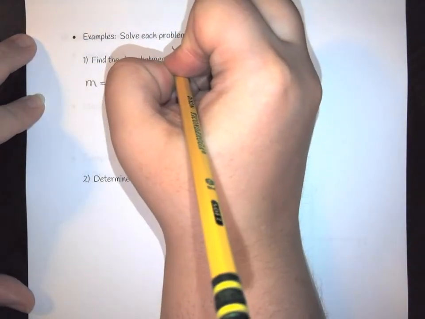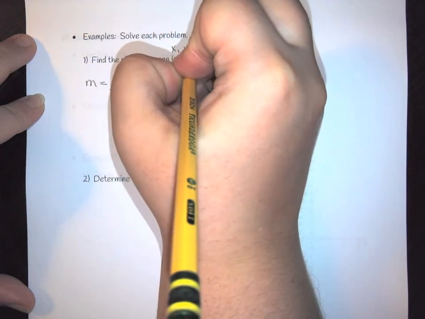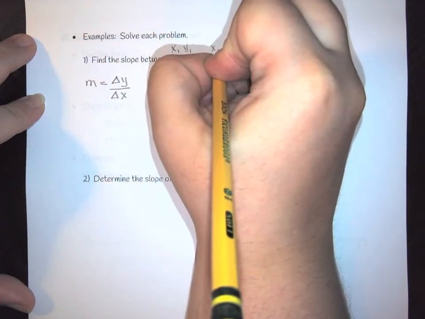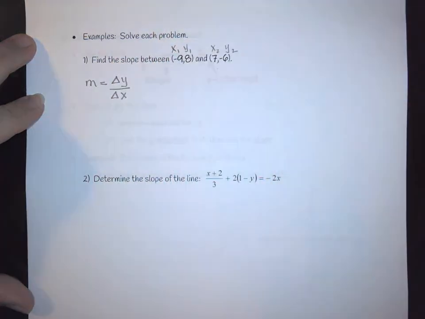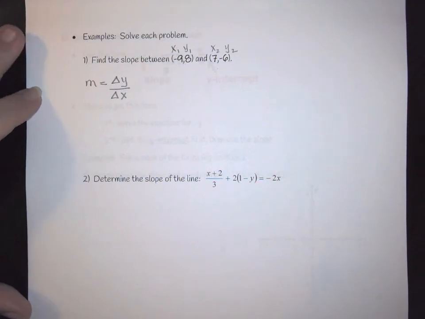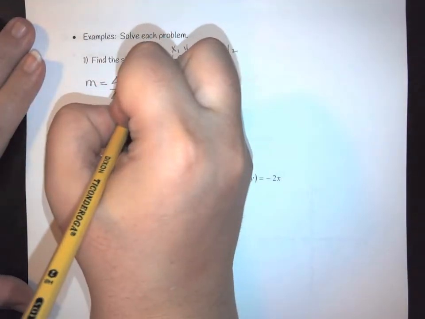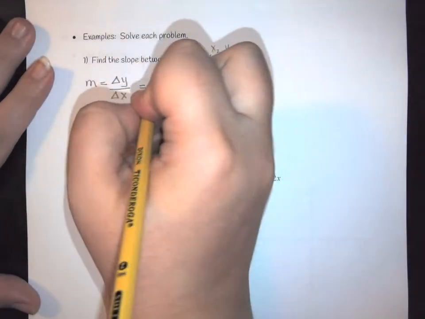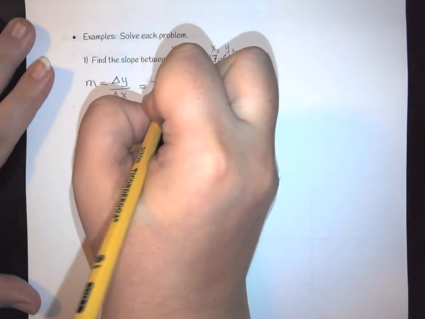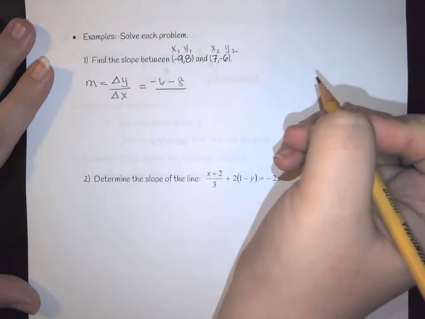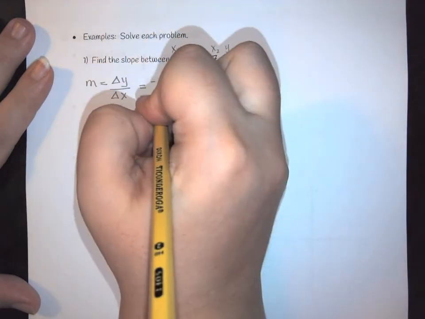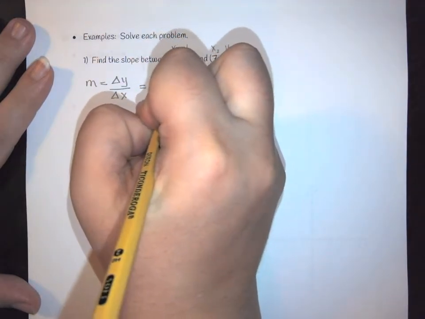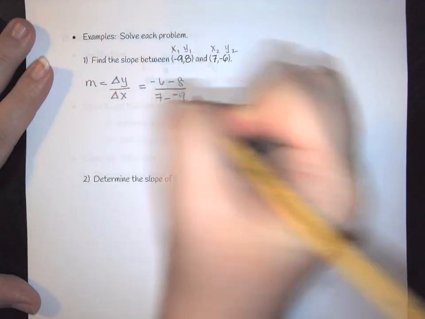So if we make this x1, y1, and then we have x2, y2, we simply have to plug our points into the slope formula. So here, remember, change in y means y2 minus y1, so this is negative 6 minus 8. And then we have x2 minus x1, so this is going to be 7 minus a negative 9.